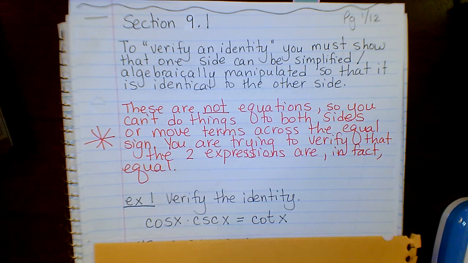So what we need to do is start on one side, simplify it, and try to get it to look like the other side. So don't treat this like an equation. You cannot move terms across the equal sign. You can't do things to both sides of the equation. Your job is to verify that the two sides are actually equal.